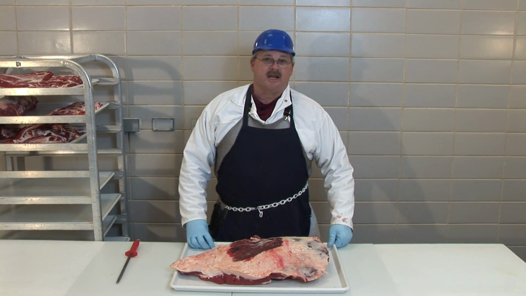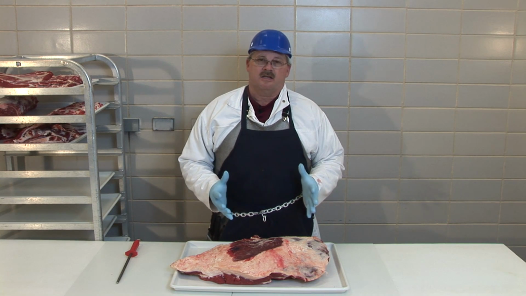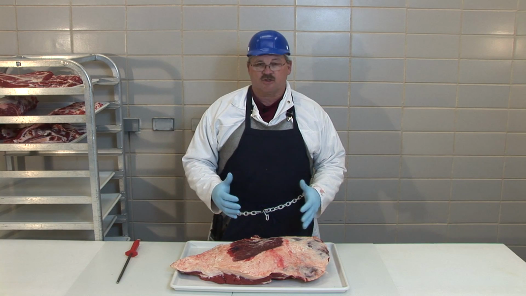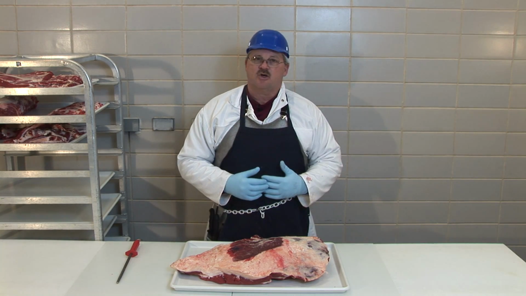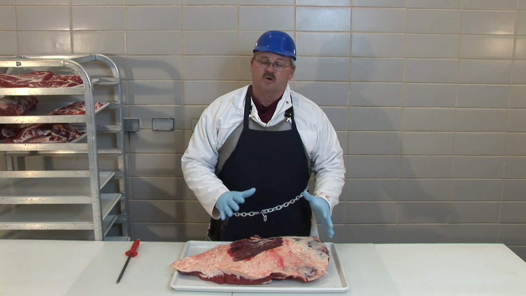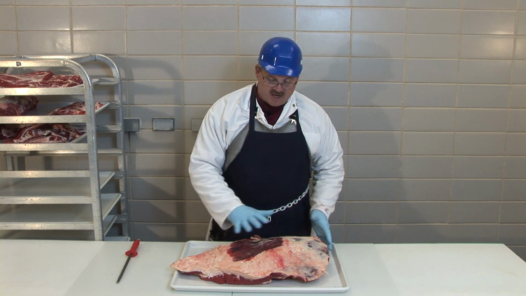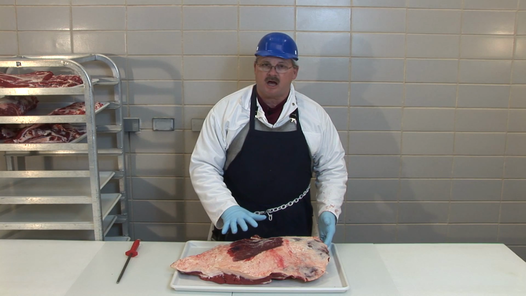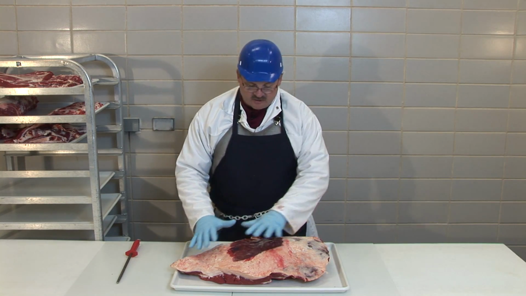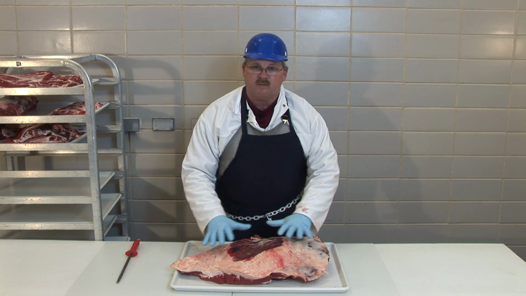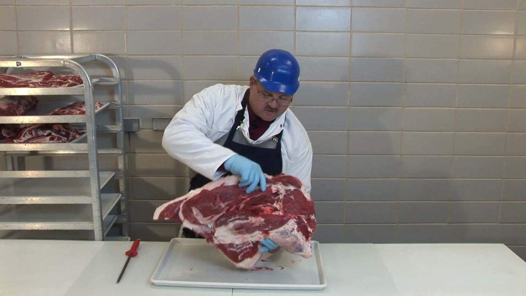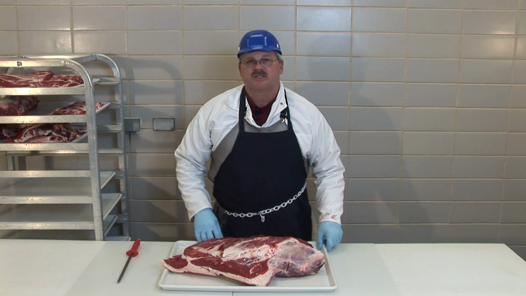As we start to break down the chuck into various subprimals from the chuck, one of the major ones that would come off the outside of the shoulder is the shoulder clod. And so that's what we have here is a shoulder clod. And from this side, you can't see a lot of differences, but just so you understand, this is the outside of the animal, kind of the outside of the shoulder portion. I'll turn it over, and we can look at several muscles.